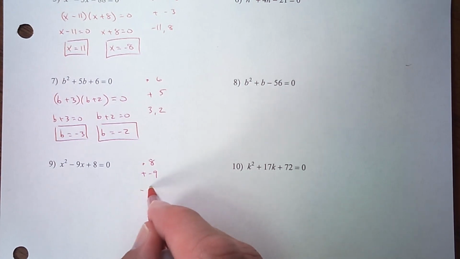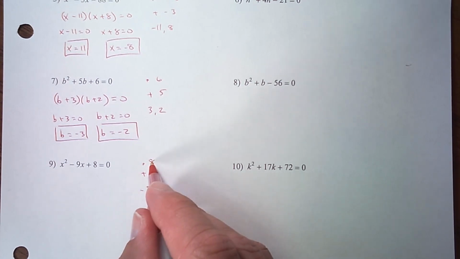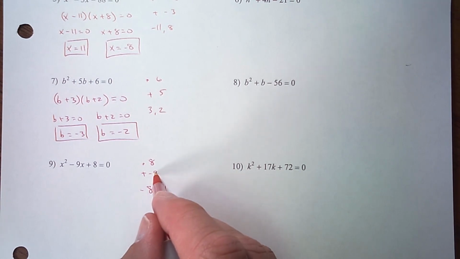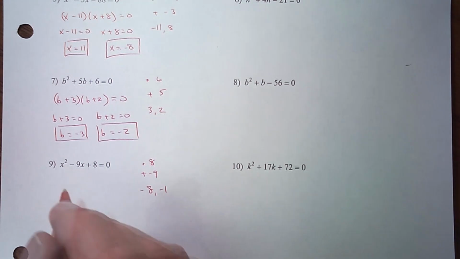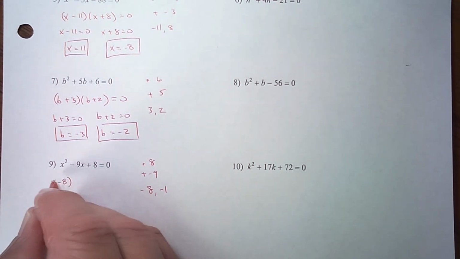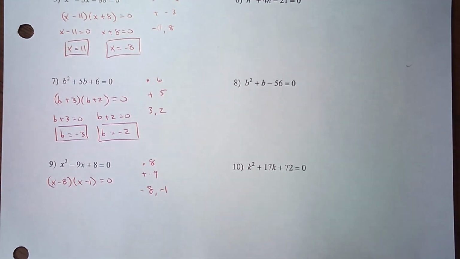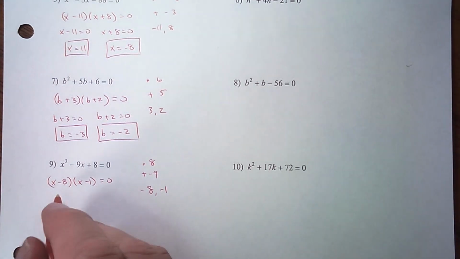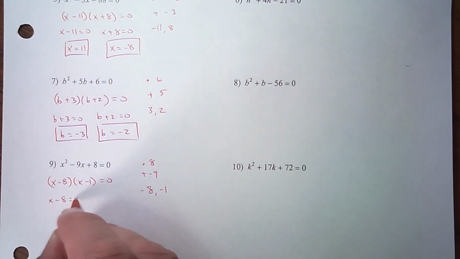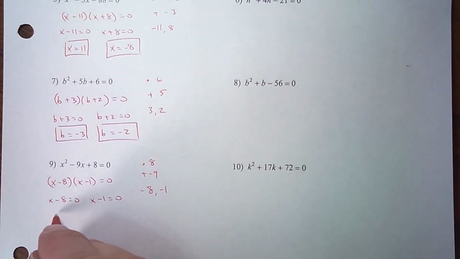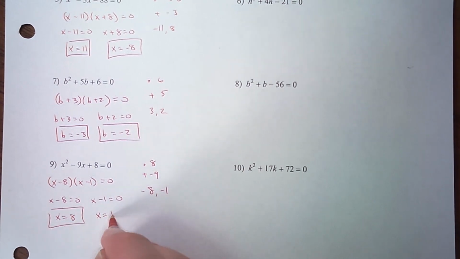And I know that negative 8 times negative 1 equals positive 8, and negative 8 plus negative 1 equals negative 9. Okay, so my factored form is x minus 8 times x minus 1 equals 0. So x minus 8 equals 0, x minus 1 equals 0. So x equals 8, and x equals 1.